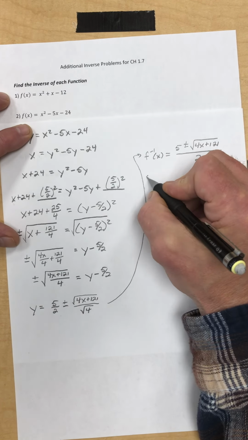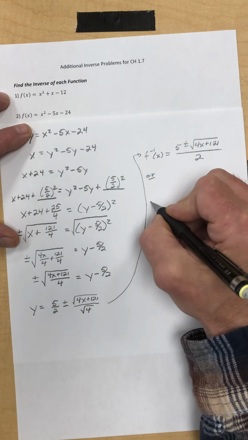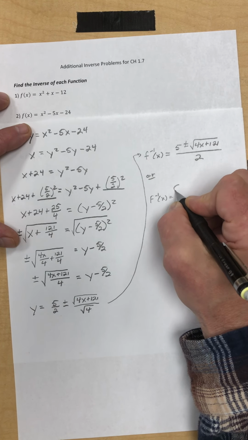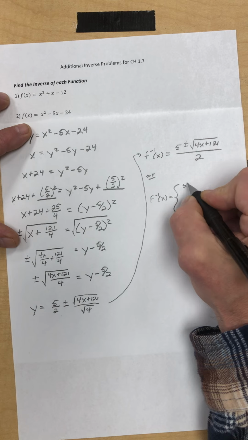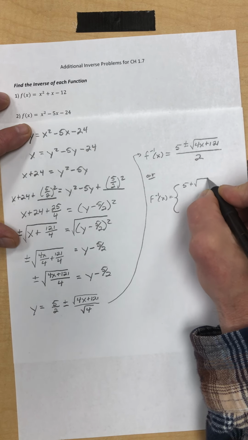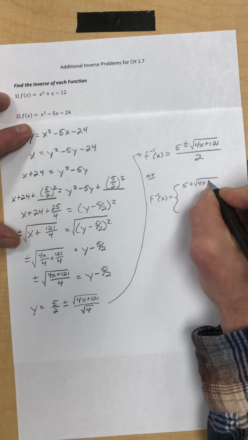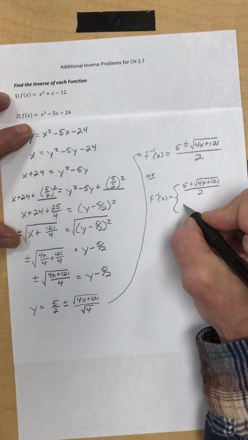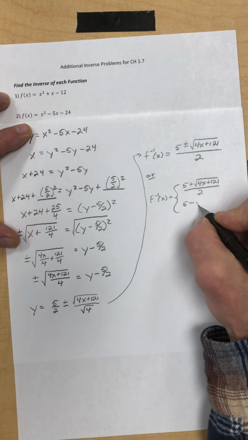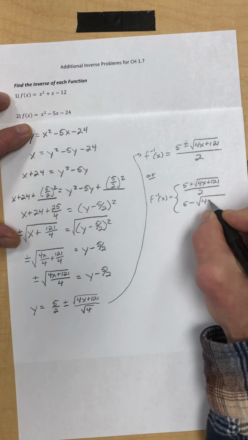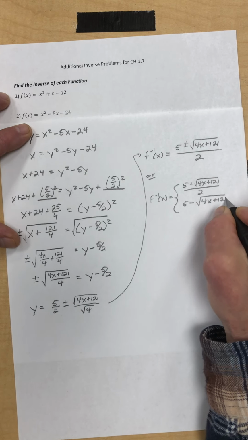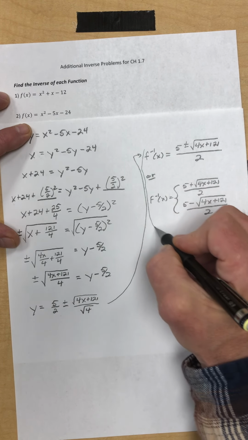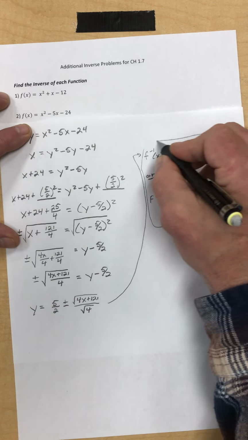And once again, if you want to split them up, we can go f inverse of x equals 5 plus the square root of 4x plus 121 all over 2, and we'd get 5 minus the square root of 4x plus 121 all over 2. Completely up to you whether or not you split them up. All right, so we're good.